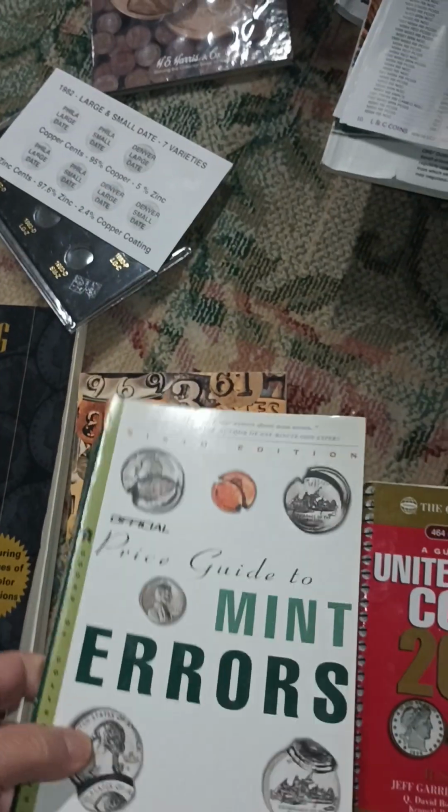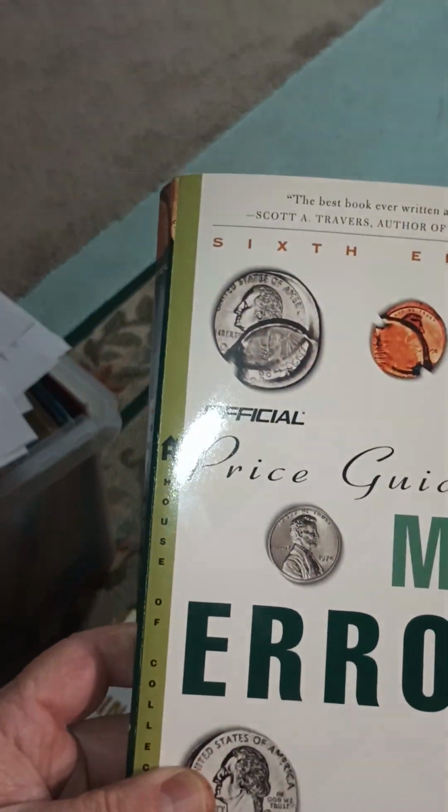I'm at 15 minutes. Good Lord. I even picked this one up. I don't know where I got it. Of course, everybody knows cherry pickers. Ken Potter's Found in Pocket Change, Get Rich with Pocket Change, and of course a red book.